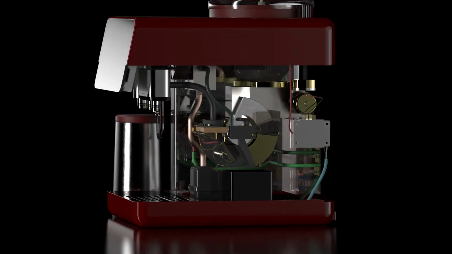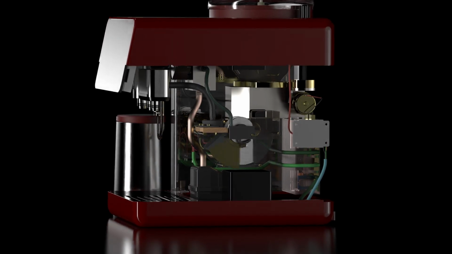This swinging mechanism compresses or tamps the loose ground coffee into a solid puck before hot water is pumped through to create espresso. In the existing commercial machines, this part is made of aluminium, which is quite expensive to produce. So the team want to explore different material options whilst maintaining performance and durability.